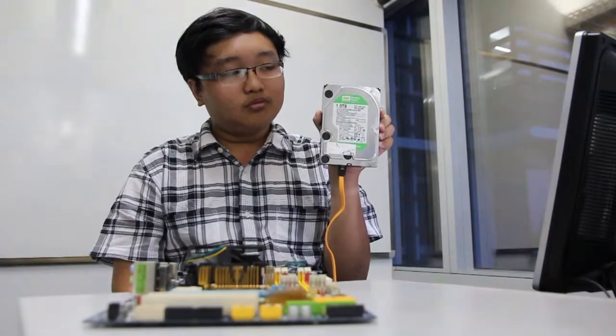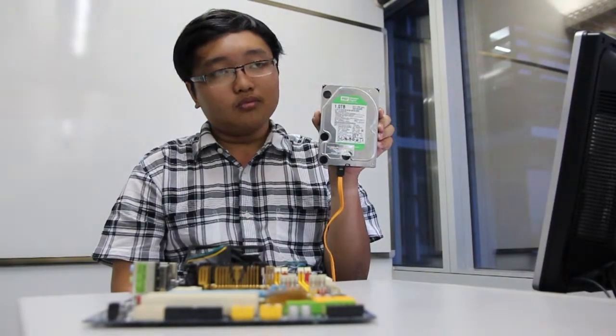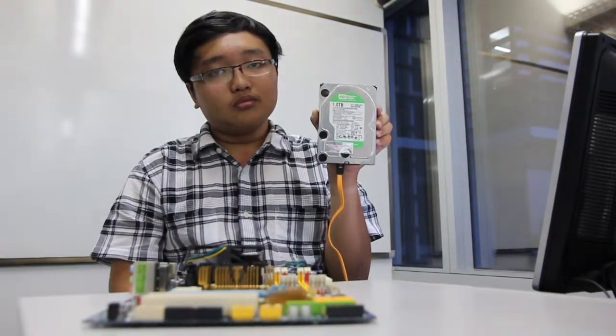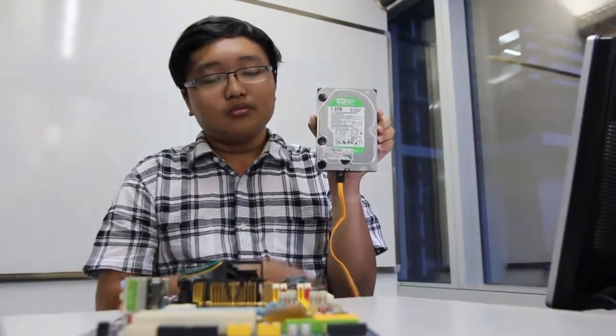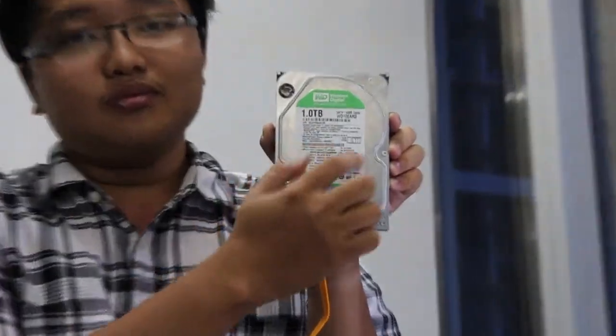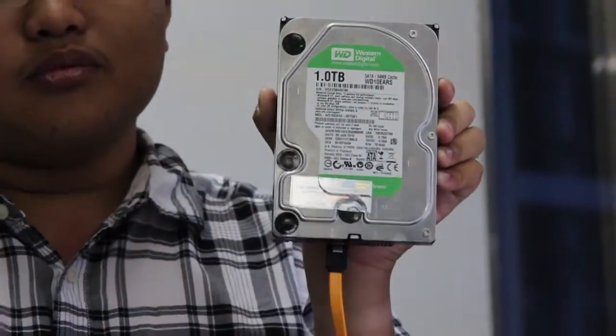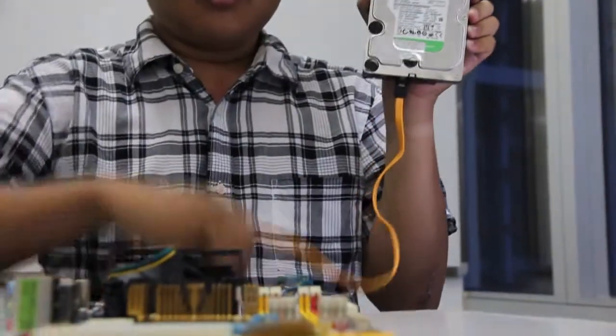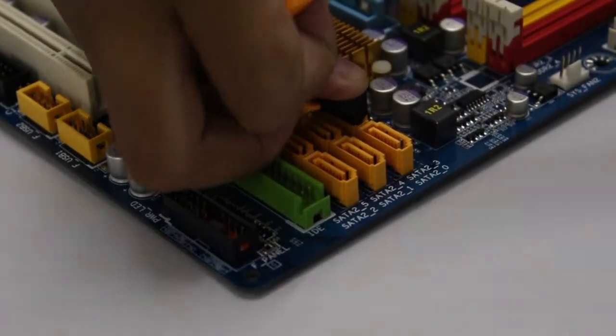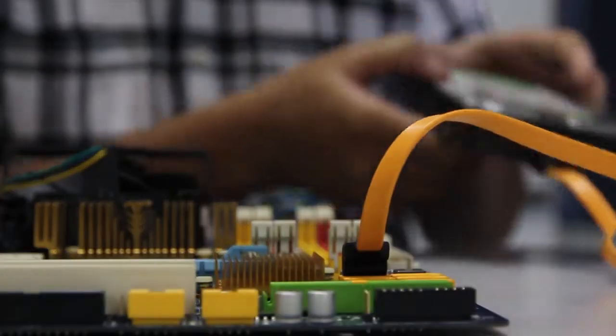A hard disk is a component of the computer that provides storage and access to a large amount of data. Modern computers now come with a hard disk of several hundred gigabytes. It is connected to the motherboard via a SATA or PATA connection, but SATA is more commonly used.